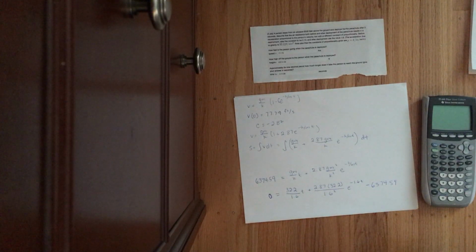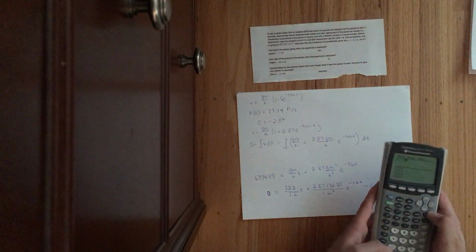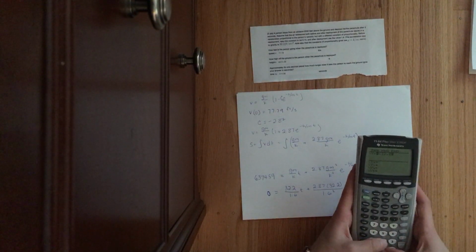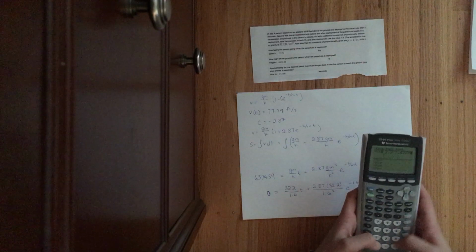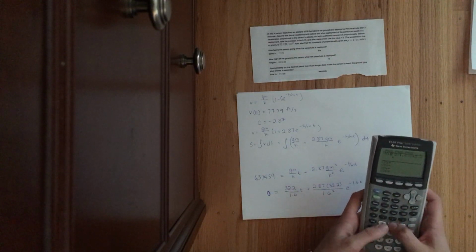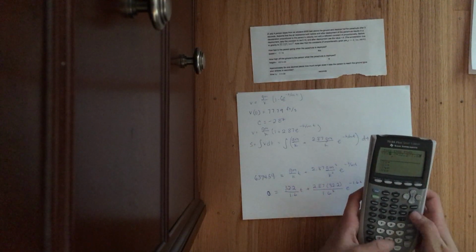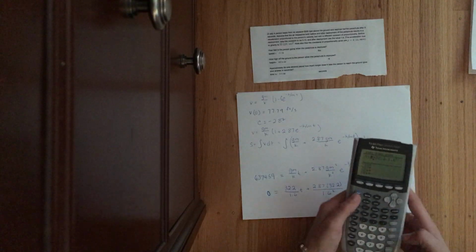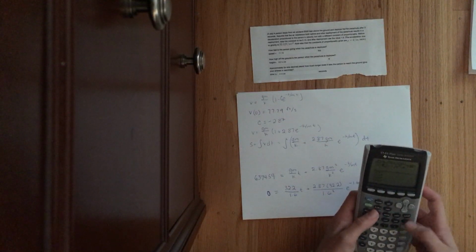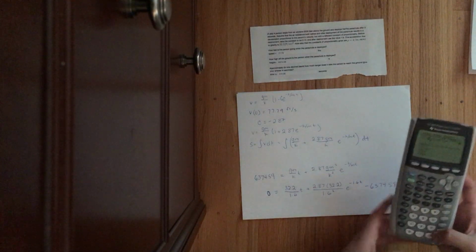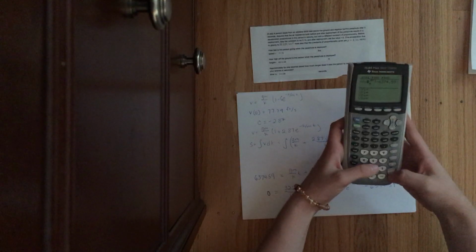You can plug this equation into your calculator, which I guess I will do for you now, just so that you can see what I'm doing. 32.2 divided by 1.6 times x, or in our case t, plus 2.87 times 32.2 divided by 1.6 squared times e to the negative 1.6 x, minus 6374.59.